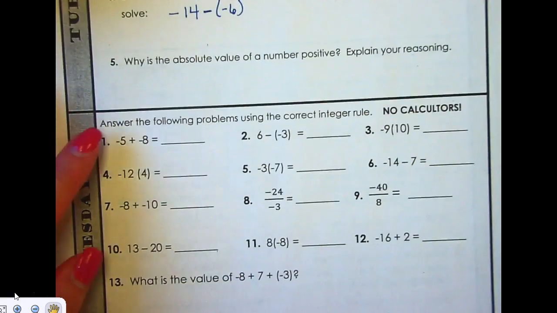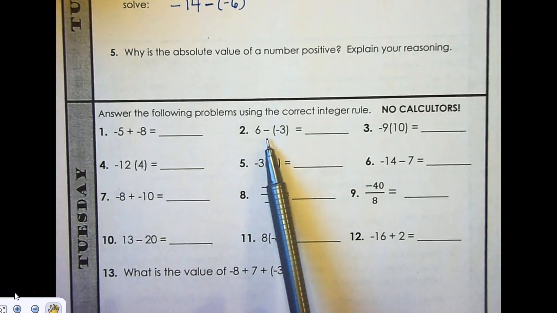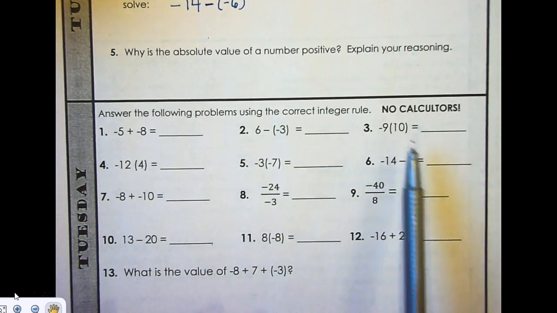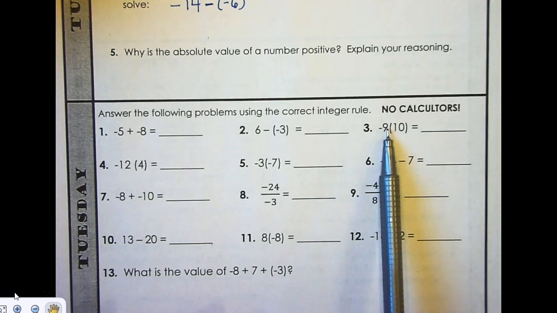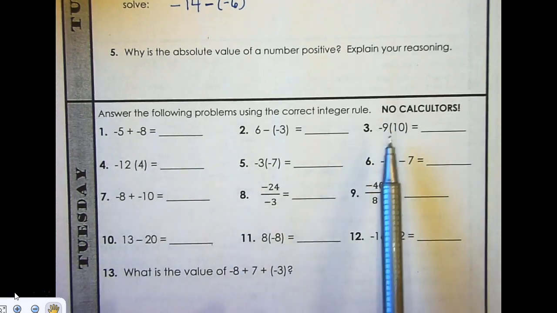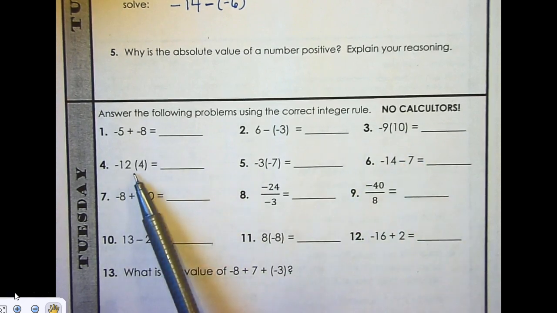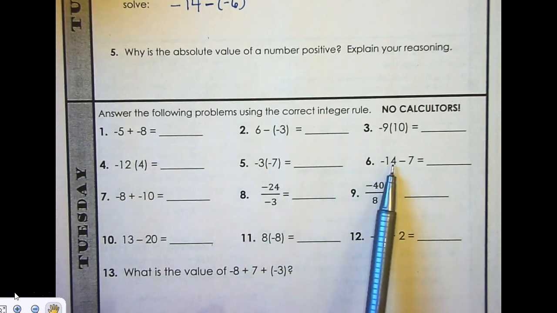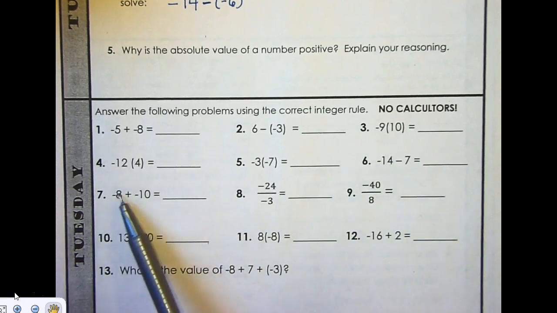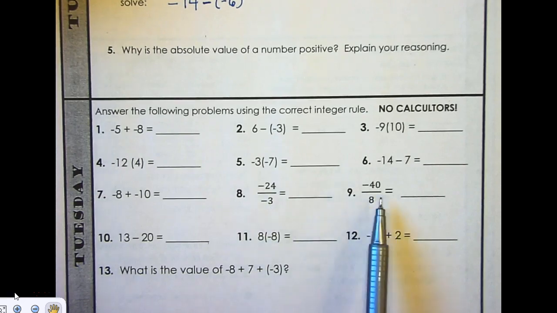All right, down here, do this math. Now, this is addition. What kind of problem is this? Subtraction, change it to addition. What kind of problem is this? It's multiplication. It can't be addition or subtraction because there's not an addition or subtraction sign between those. That's multiplication. What's this one? Multiplication. What's this one? Multiplication. What's this one? Subtraction. Addition. What's this one? Division. What's this one?